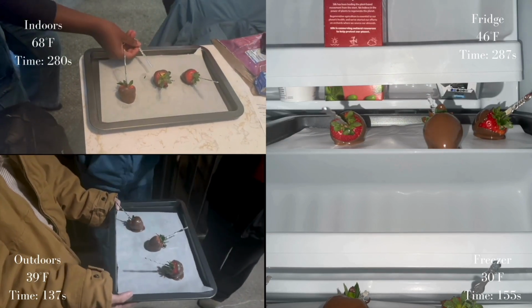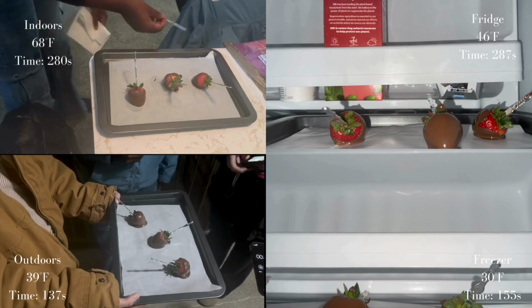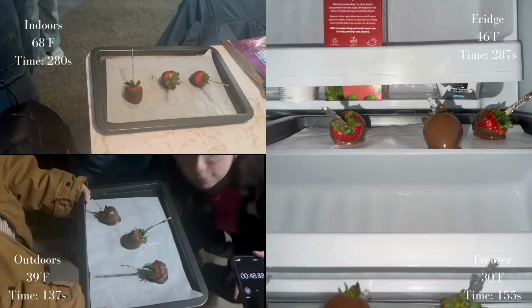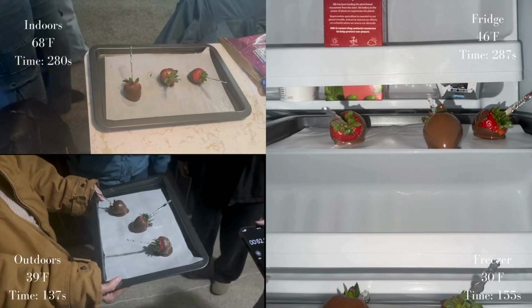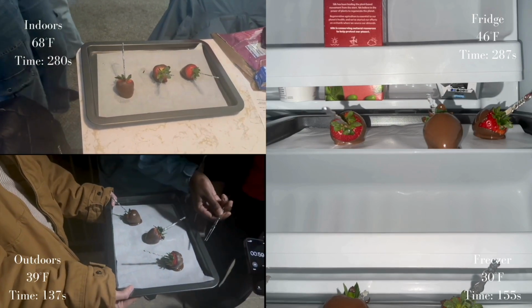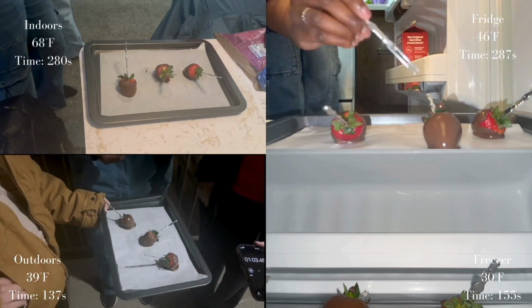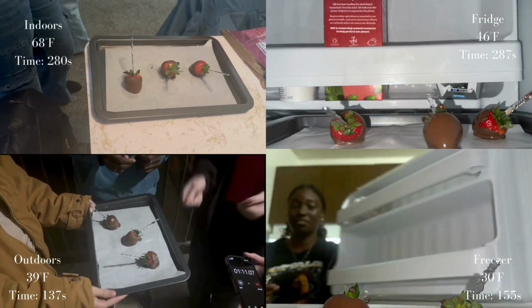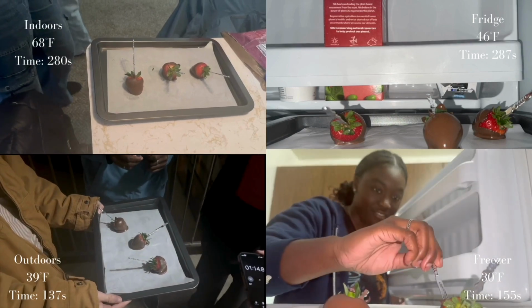We checked the coating of the strawberries once every 30 seconds to determine if the chocolate solidified by seeing if a toothpick came out clean or not. The room temperature strawberries were fully solid after 280 seconds. Those in the fridge were solid after around 287 seconds. Those outside were solid after around 137 seconds, and the strawberries in the freezer took 155 seconds to solidify.